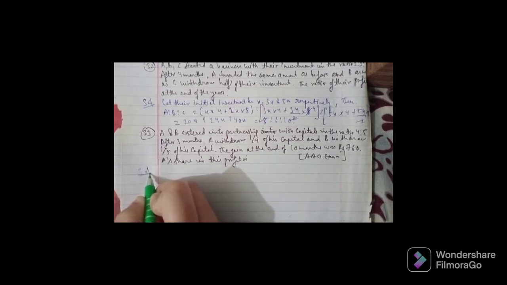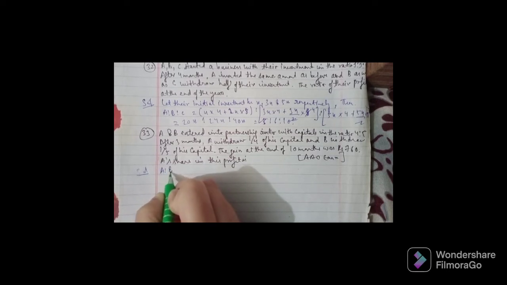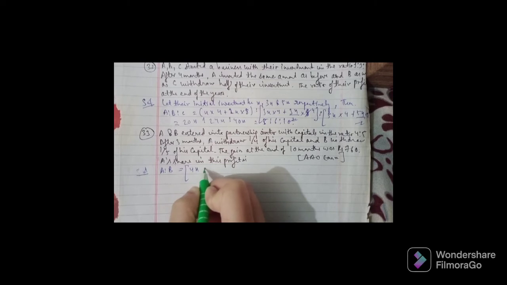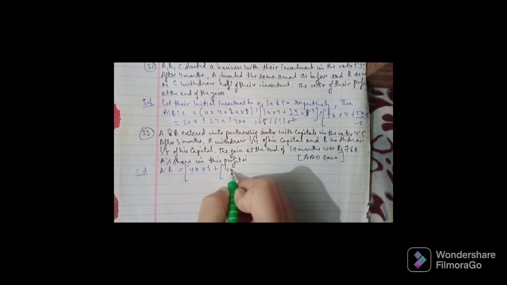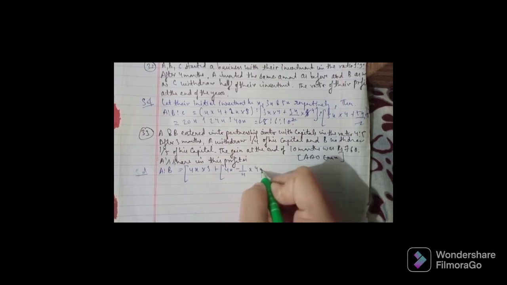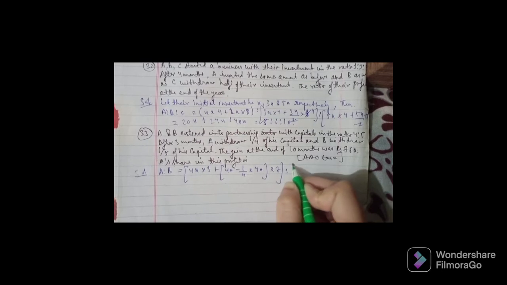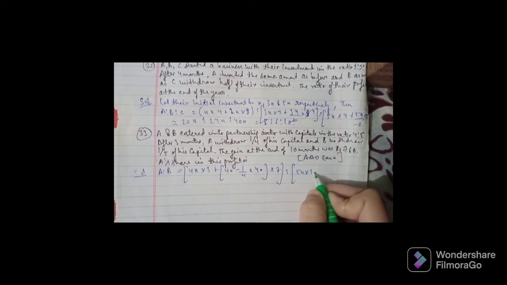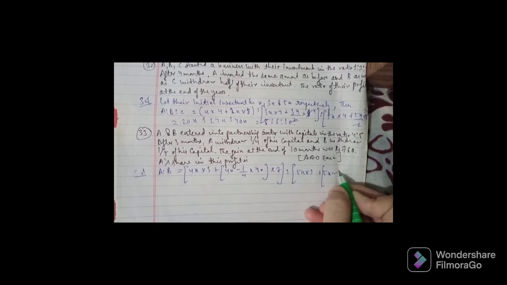So here we go. A ratio B equals 4x into 3 plus 4x minus 1 by 4 into 4x, whole into 7, ratio 5x into 3 plus 5x minus 1 by 5 into 5x, whole into 7.